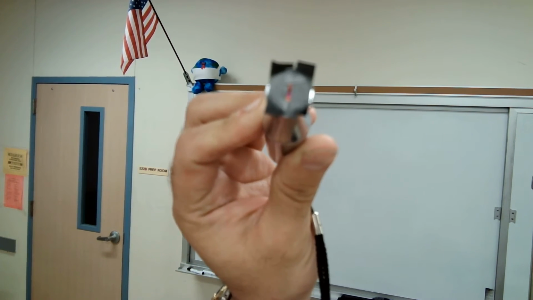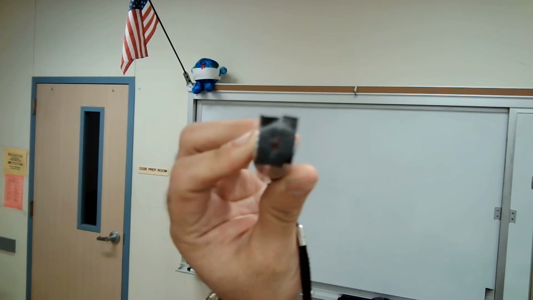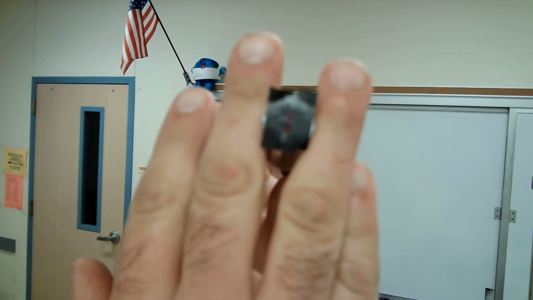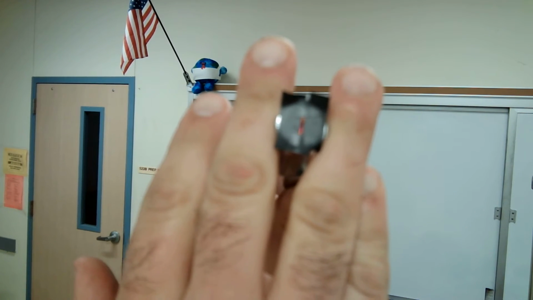Maybe it's not blurry now. Might still be a little blurry. What if I do this? Will it focus on my hand better? Not really. Anyway, I got a little red wire taped in there, and it's making a thing.